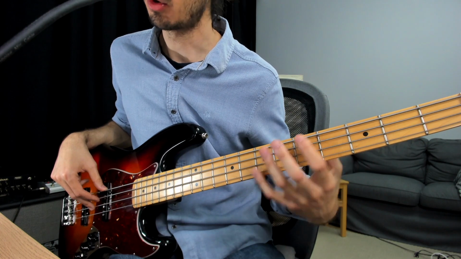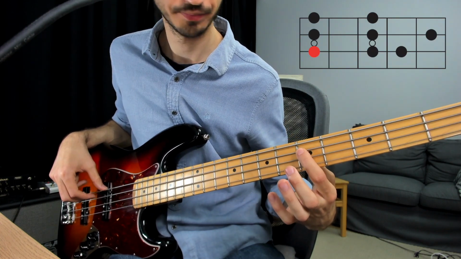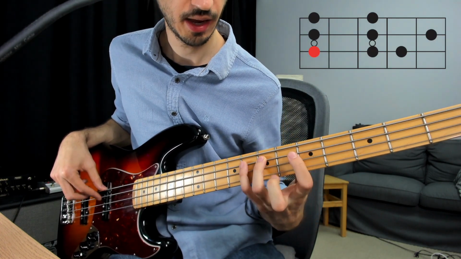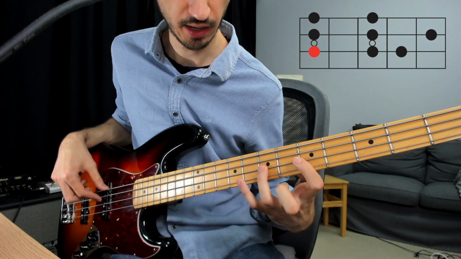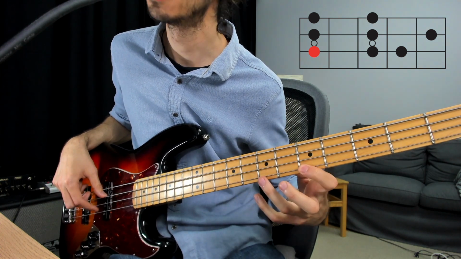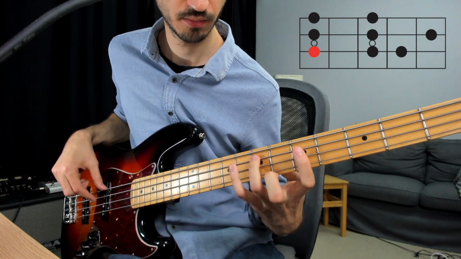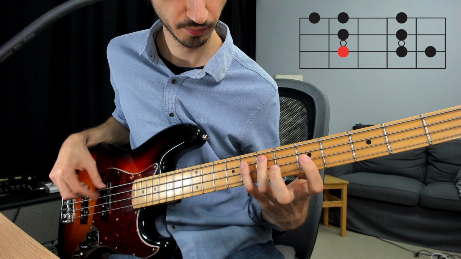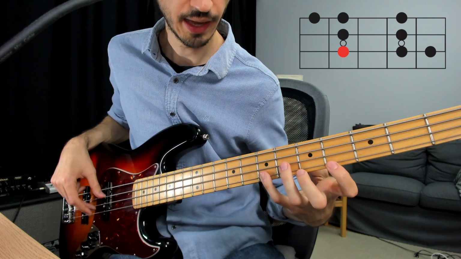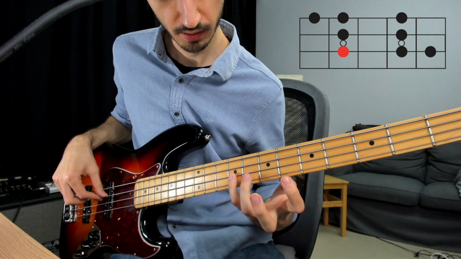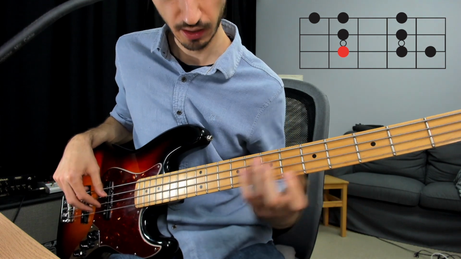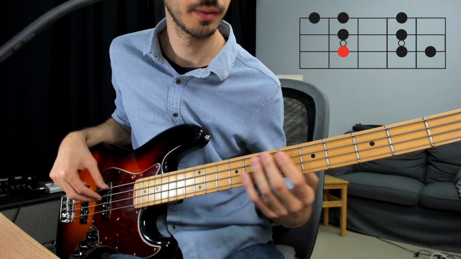Let's play that using all of my strings, starting from D, E, F, G, A, B, C, and D. Or I can play that same B at the 4th fret of the G string instead of the 9th fret of the D string.